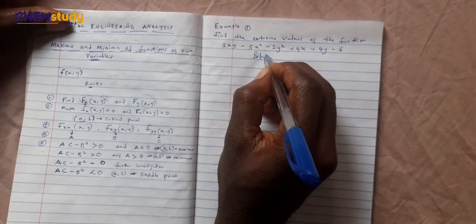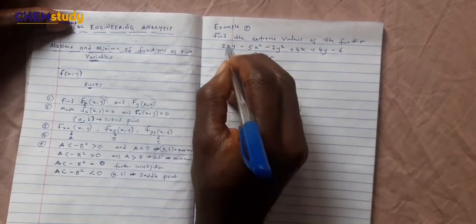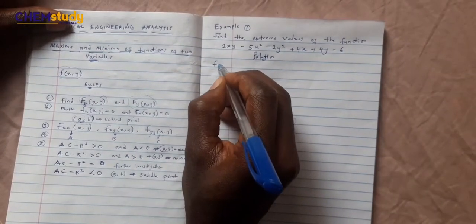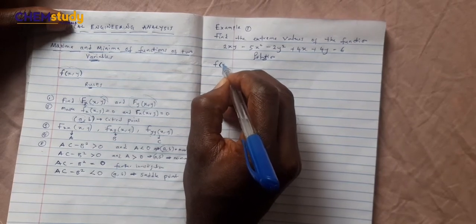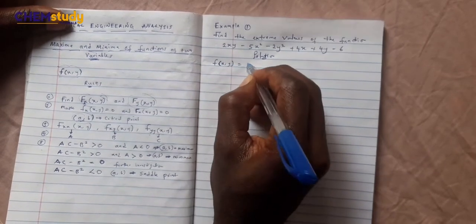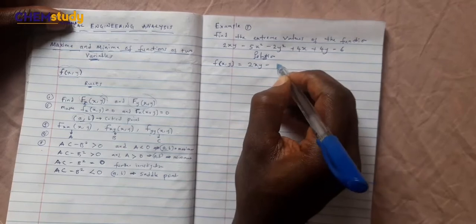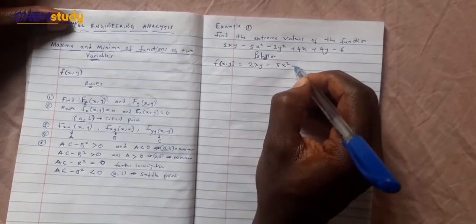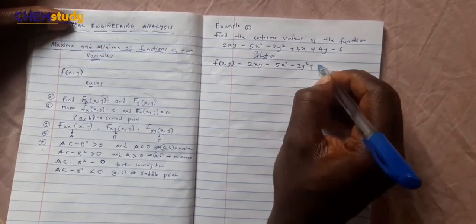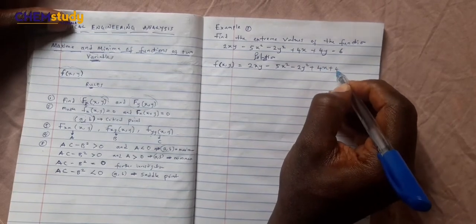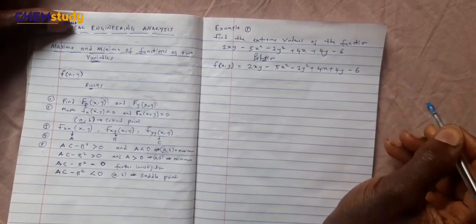Solution. So this is your f of x and y: 2xy minus 5x squared minus 2y squared plus 4x plus 4y minus 6.